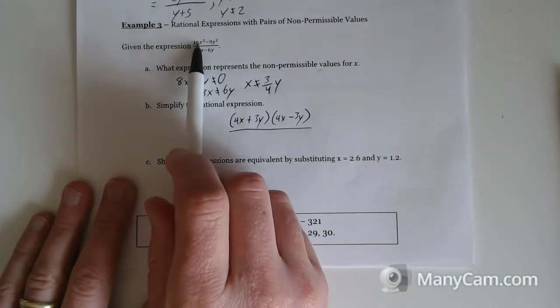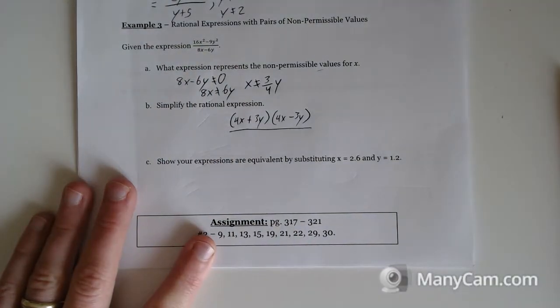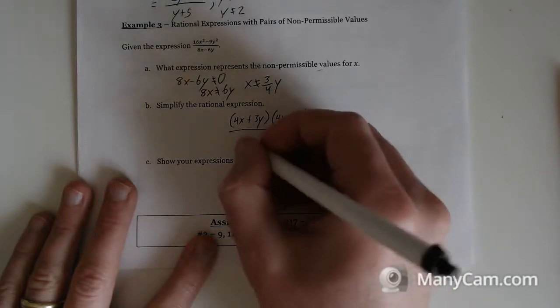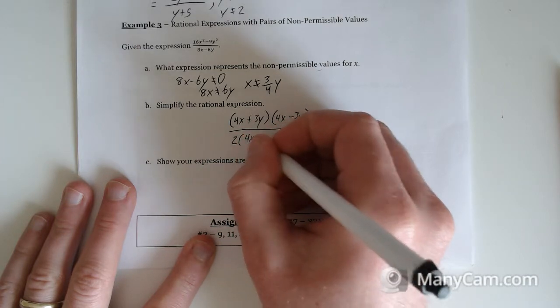Just the square root of the front number, square root of the back number, and different signs. And the bottom, all we're going to do is pull out a common factor of 2, which leaves 4x minus 3y.